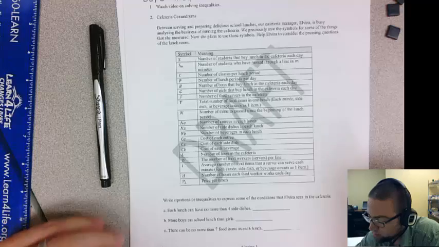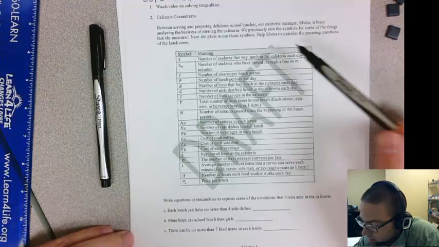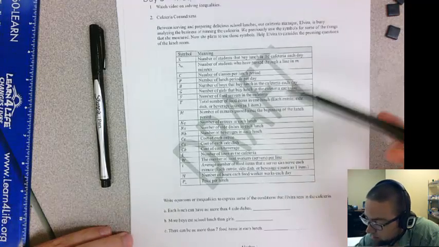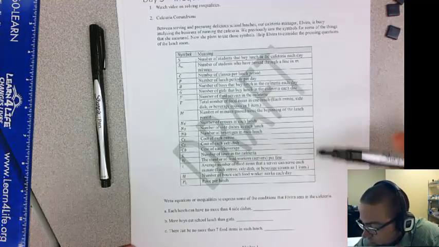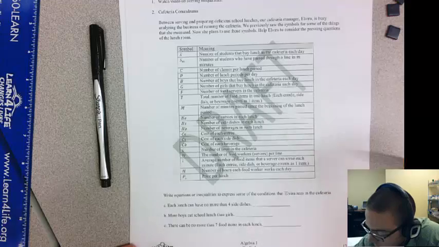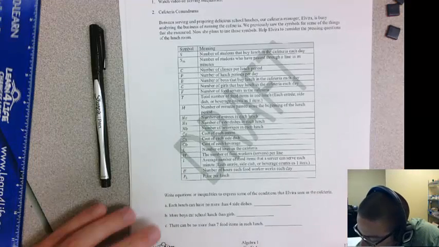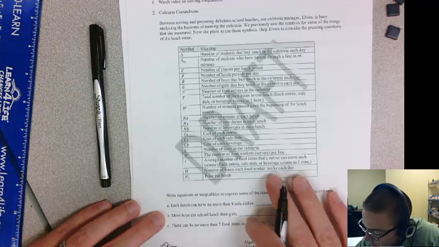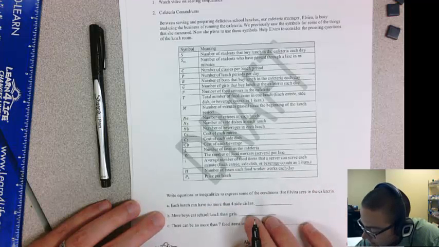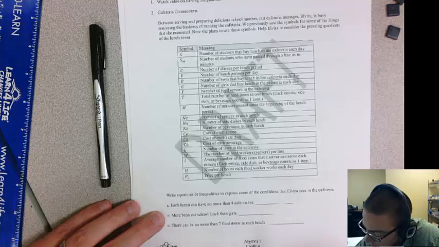So, cafeteria conundrums. Elvira has been busy analyzing the business of running a cafeteria, and she's come up with some more symbols, and the meanings of those symbols are there. Okay, so we're going to write inequalities now using these variables, and so I'll just do the first one.